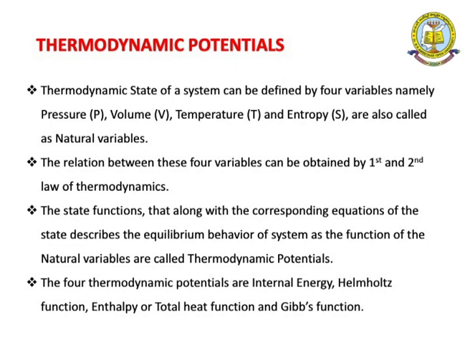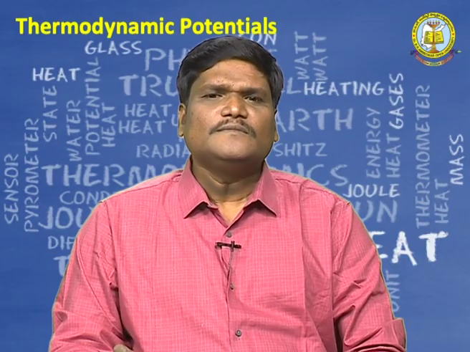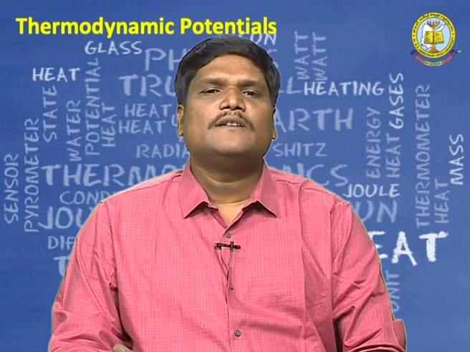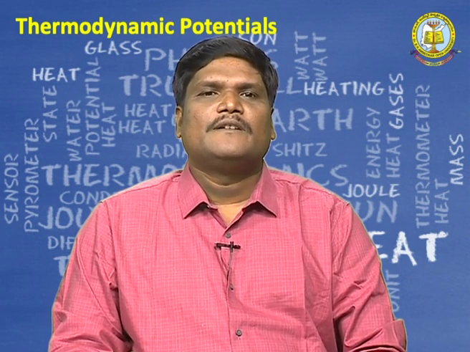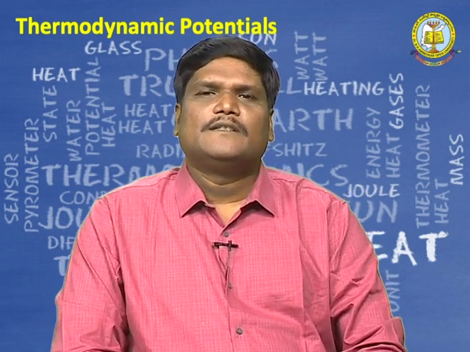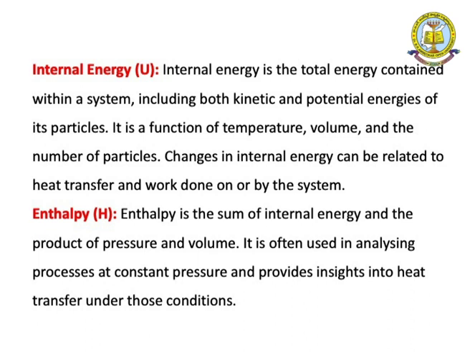There are four thermodynamic potentials. What are they? The internal energy U, the Helmholtz function F, the enthalpy or total heat function H, and the Gibbs function. You need to know what internal energy is. Internal energy, represented by U, is the total energy contained within a system, including both kinetic energy and potential energy. It is a function of temperature T, volume V and the number of particles, and its change can be related to heat transfer and work done on or by the system.